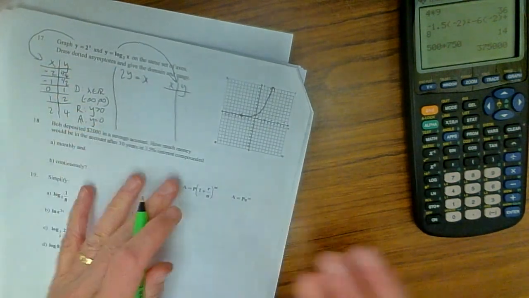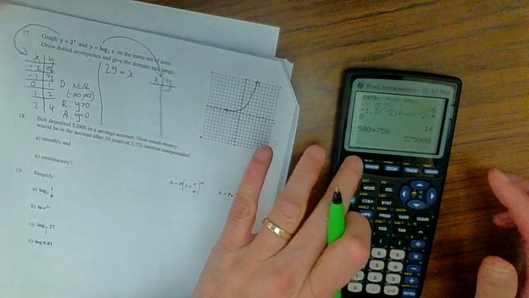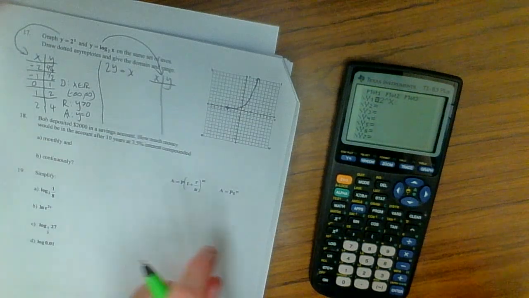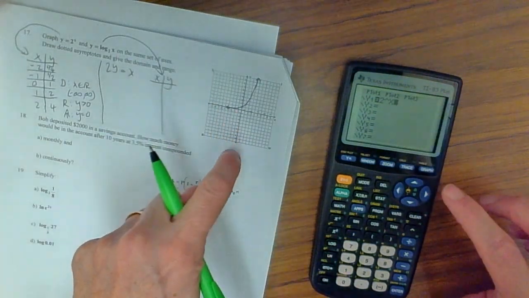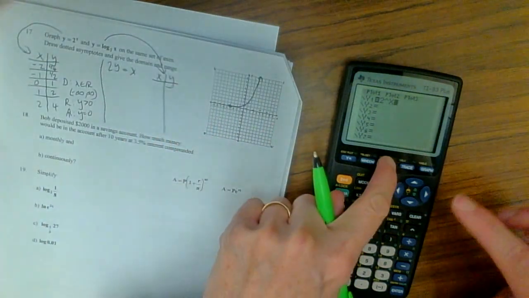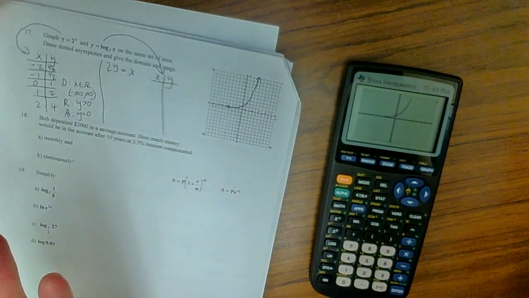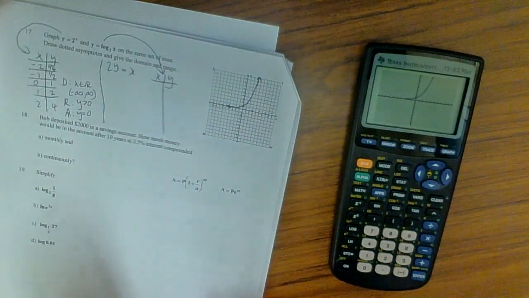And that's the exponential function. And I could have just graphed that on my calculator, 2 to the power of x, and this is a -10 to +10, so that's Zoom 6 window. And you'll see it here, and that looks pretty much the same.